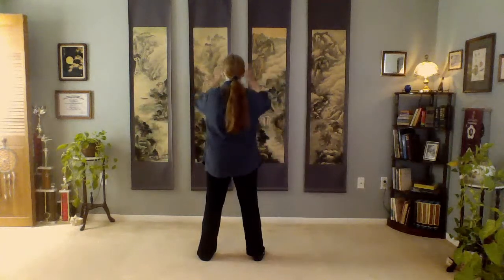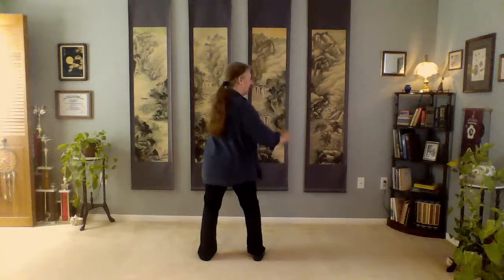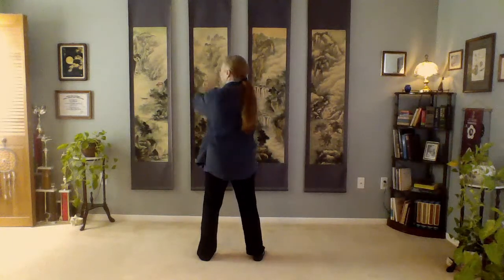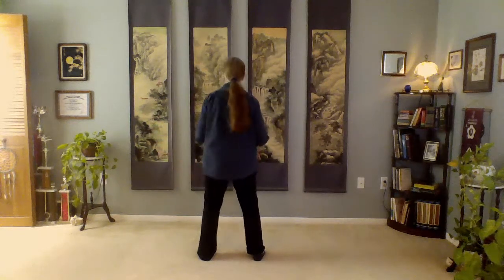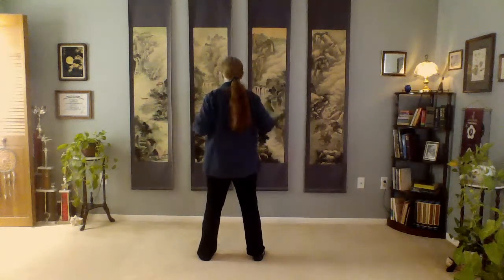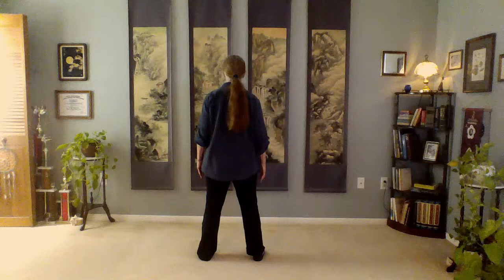Open the back. Press down. Turn. Breathe in. Hands down along both sides. Pull up through the crown of the head. Raise the heels and lower. Stay there. Breathe in. Breathe out.